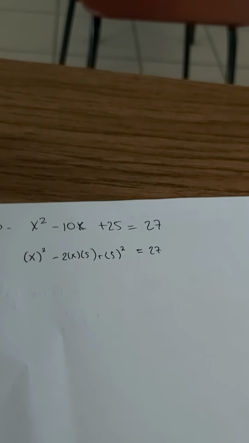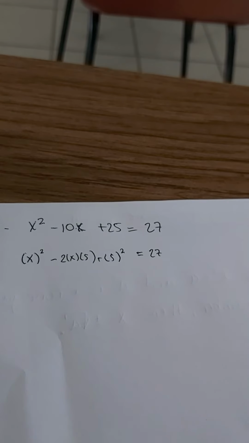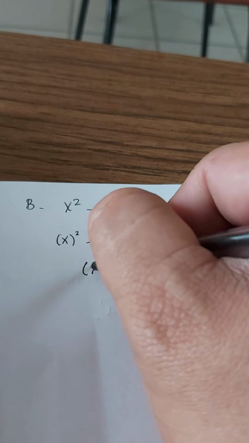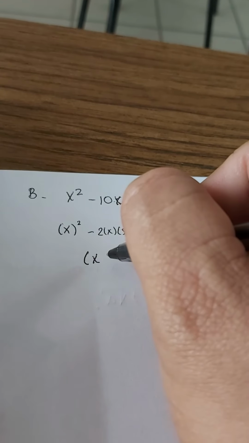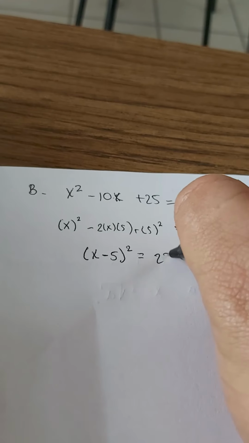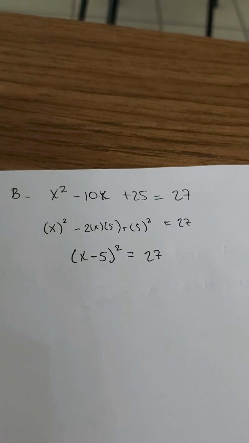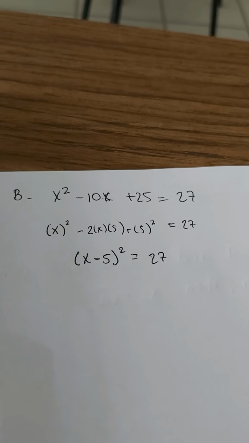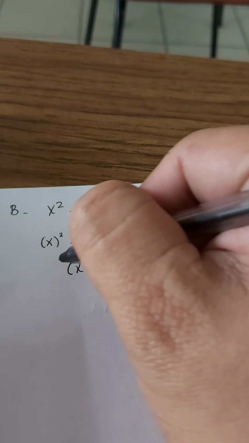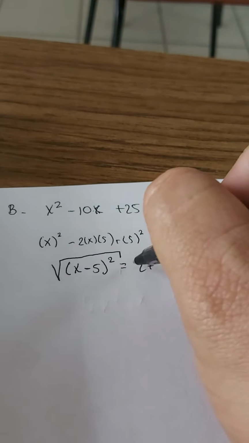So from the previous lesson, this is a perfect square trinomial. So this is equal to x minus 5 squared equals 27. Okay? Now, let's use the square root property. Square root on both sides.